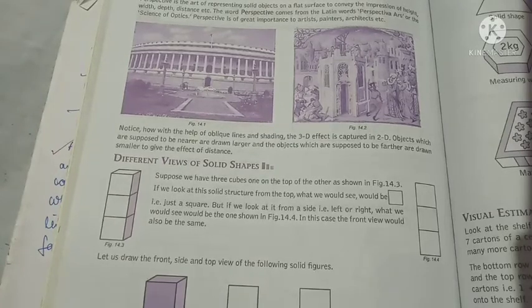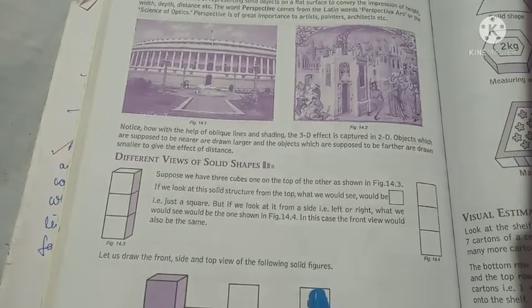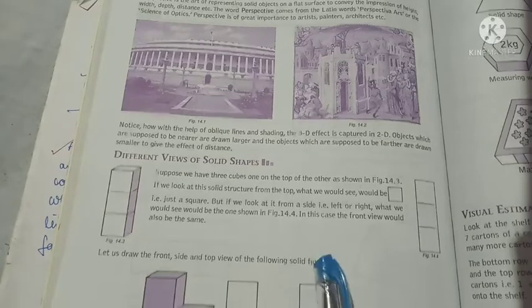We have to draw the three squares. If you want to see the side view, then we'll draw these two squares. In the top view, we will see this one and this one, here one, here one. So we will have to draw two squares. In this way, we can see the solid shape in the different views.